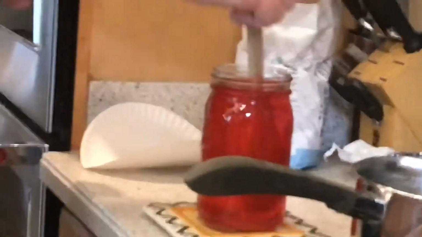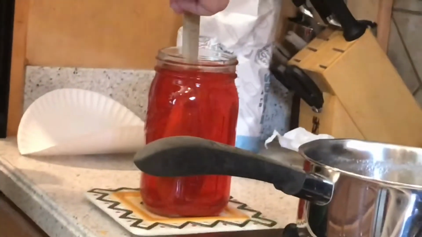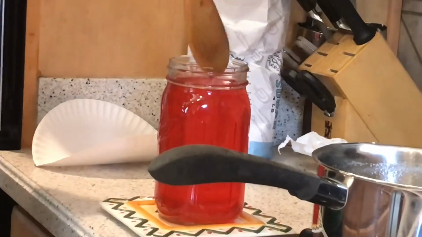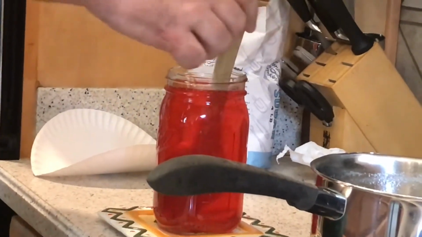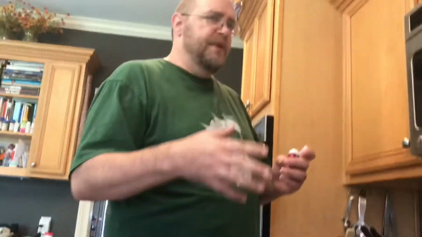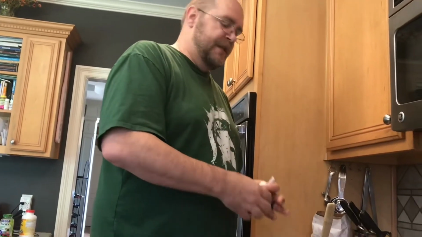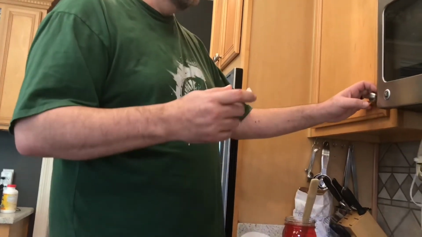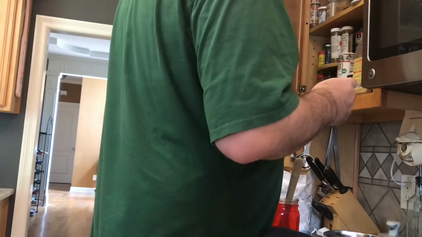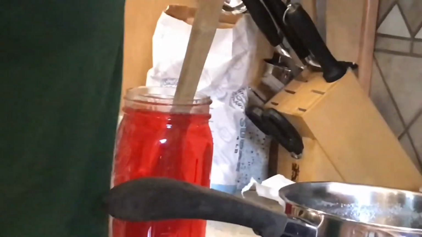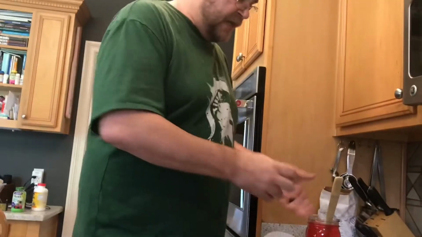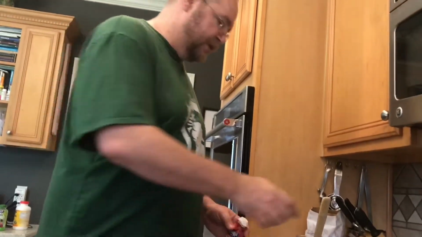When this stuff solidifies into crystals, it's going to be about 1/3 the color that it is now, so it's going to be a really, really light pink. If you have food coloring, and I don't know if I do or not, you can add some in there to make it actually darker if you really want to.